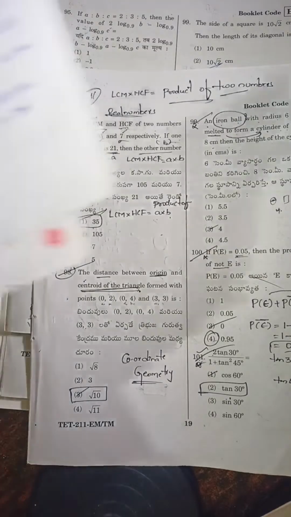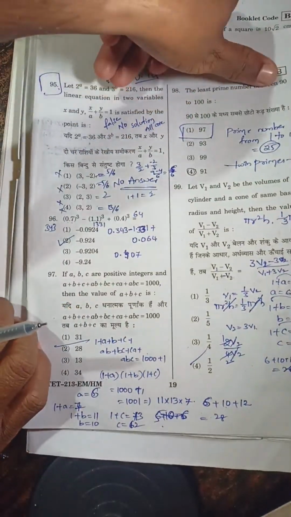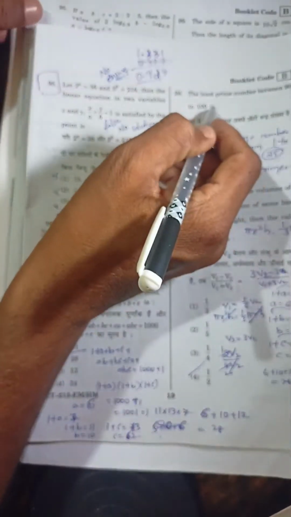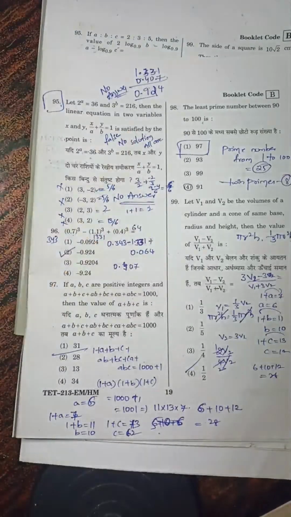Here also we got one question. As I said, no, I will never miss the topics, some of the topics which are very important. See, the least prime number between 90 to 100. As I said, no, I wrote this question also. The highest number is 97. I will show the question also. See.